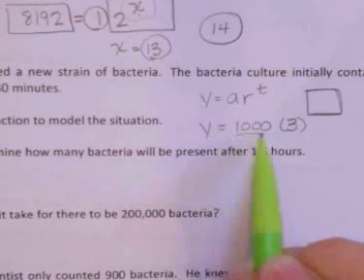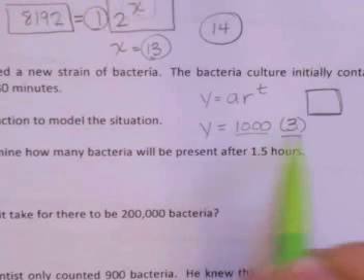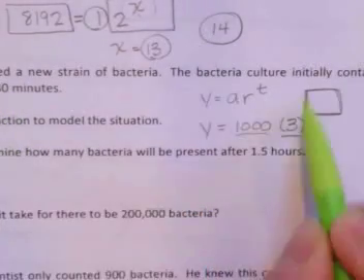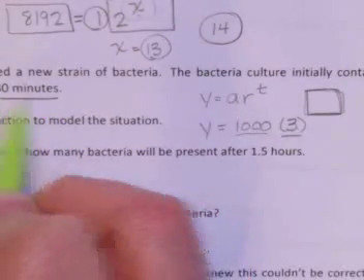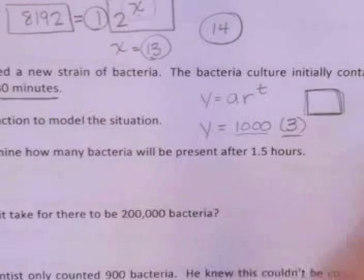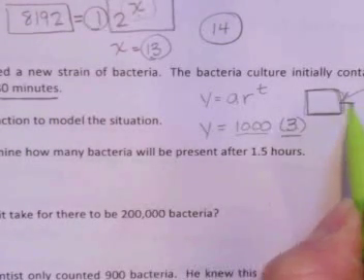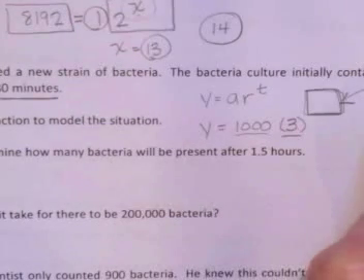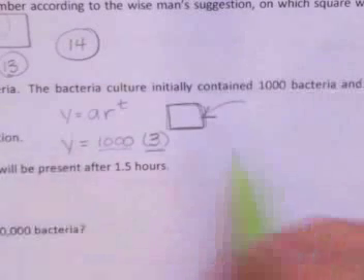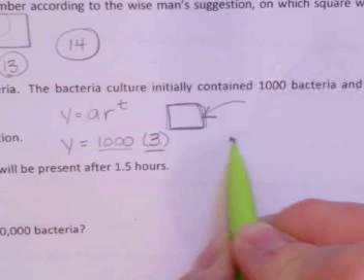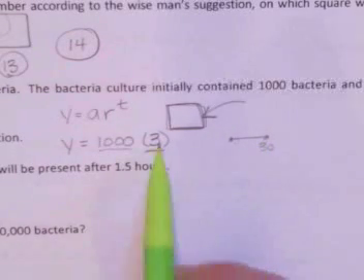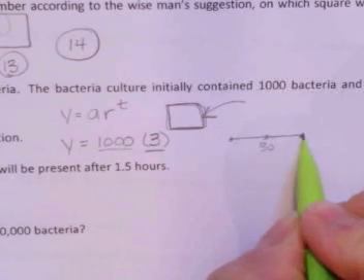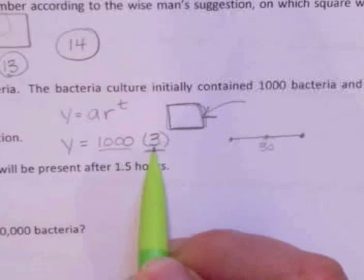So my starting value is 1,000. My rate is tripling. Now I have to be careful about t. Because what I want to be able to do is put in 30 for the number of minutes and have the outcome be 1 occurrence of tripling. Let's think about how that works. At time 0, nothing has happened. And then after 30 minutes, I want to have this multiply times 3 once. And then after 60 minutes, I want to have this multiply times 3 twice.